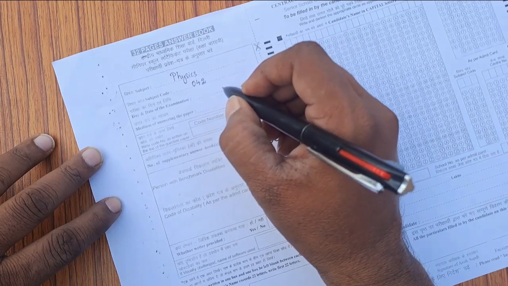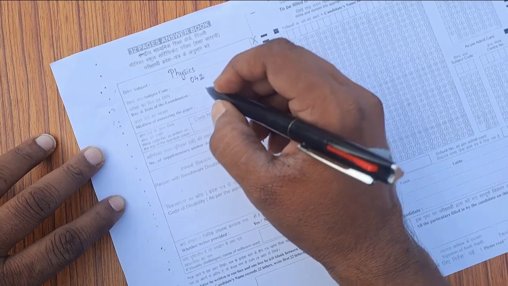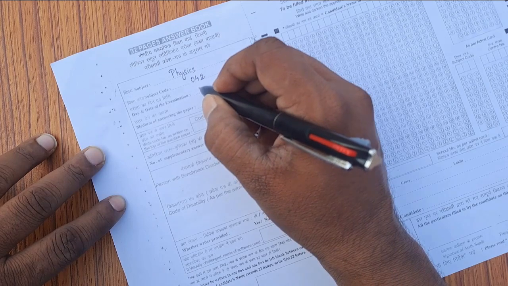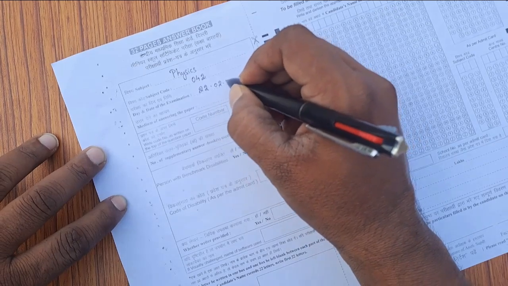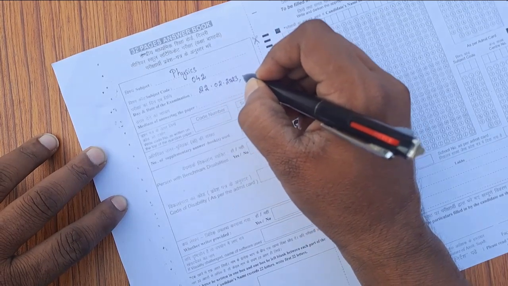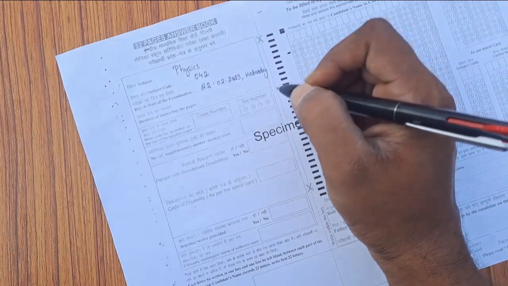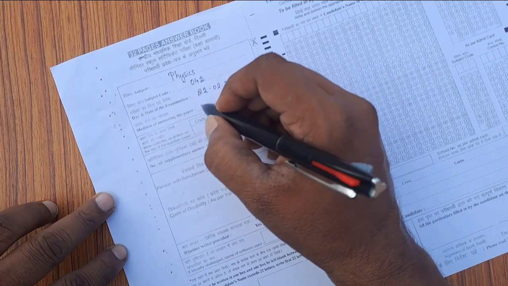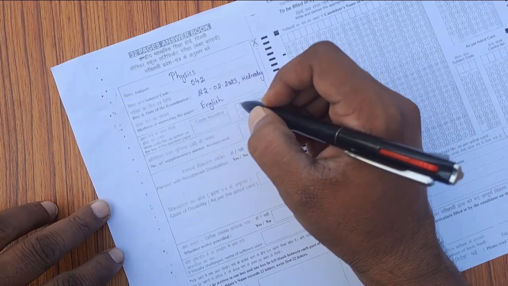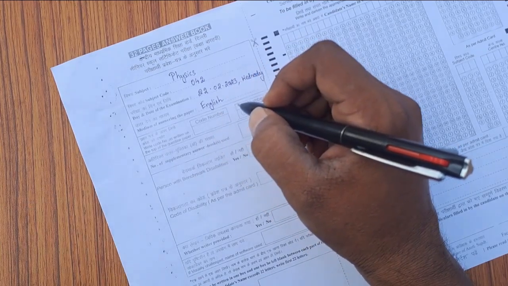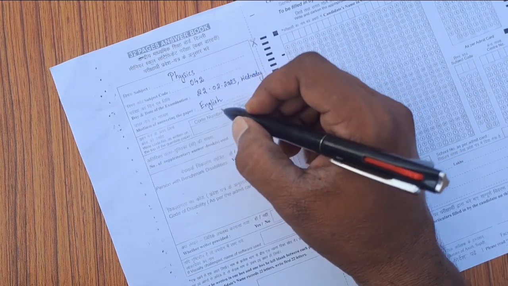Day and date of the examination. So on which day you are going to write the exam and what is the date. Say for example, 22/2/2023 Wednesday. Just for example I am writing this. Then medium of answering the paper, it is English for all the subjects except for Tamil and Hindi, that is your language, higher language subjects. Except for that, all subjects will have medium of answering as English.